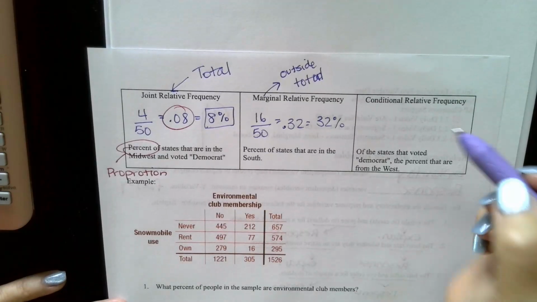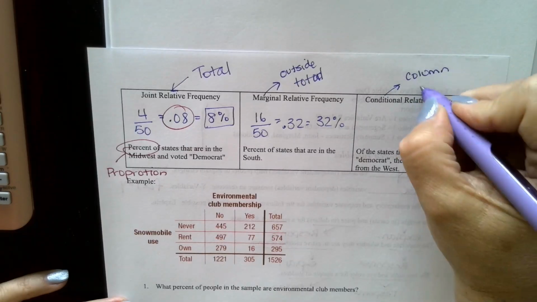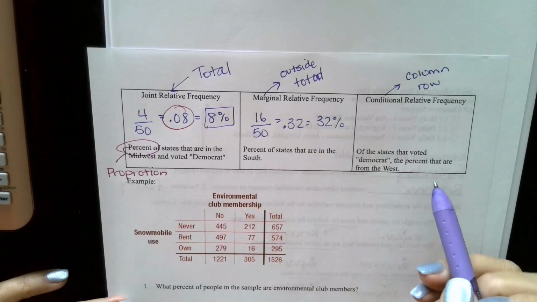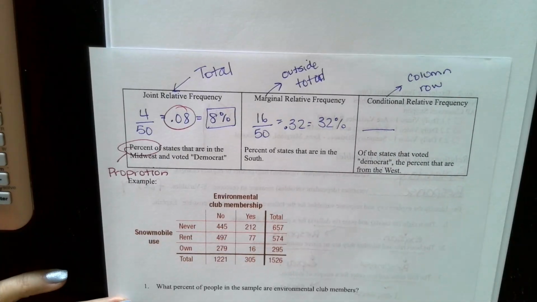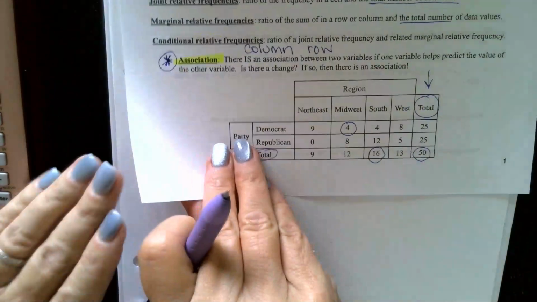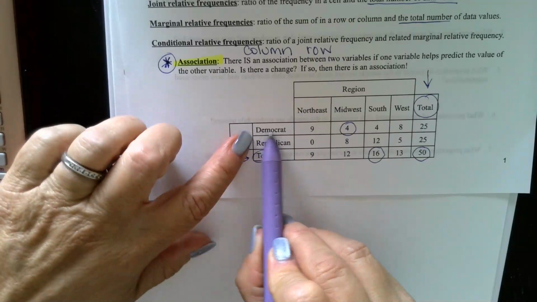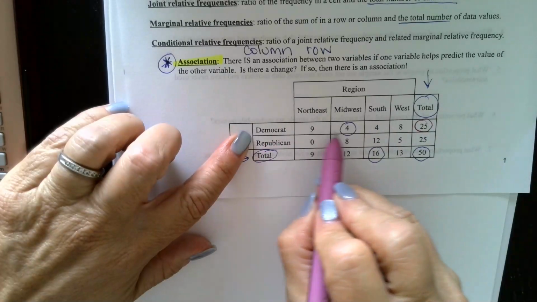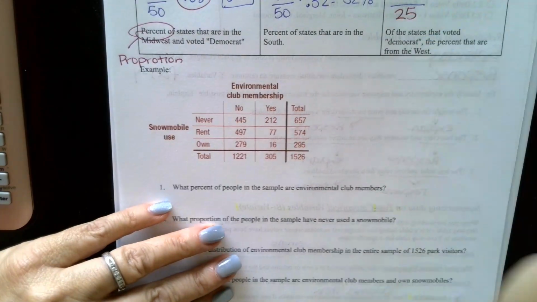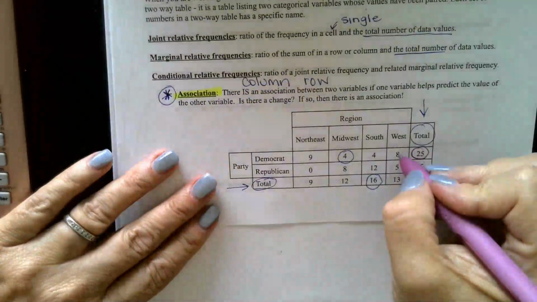Okay, last one, conditional relative frequency. So this means I'm going to look at either a column or I'm going to look at a row. And it says, of the states that voted Democrat. So let's deal with our denominator first. Of the states that voted Democrat. So if I look back over here, this is Democrat right here. So I'm going to use this value of 25. Okay, so that's going to be my denominator. What percent are from the West? So I'll go back over here. From the West is just 8.